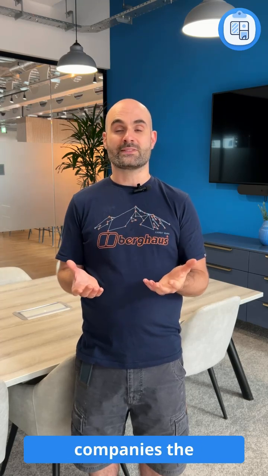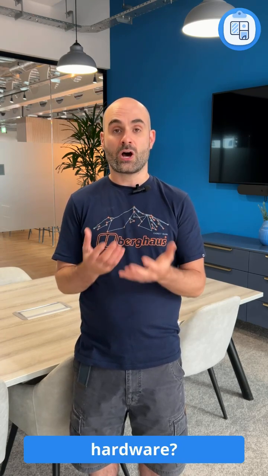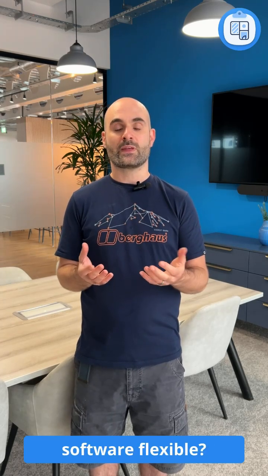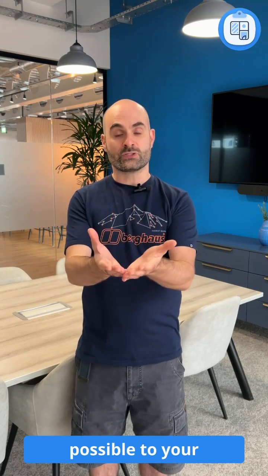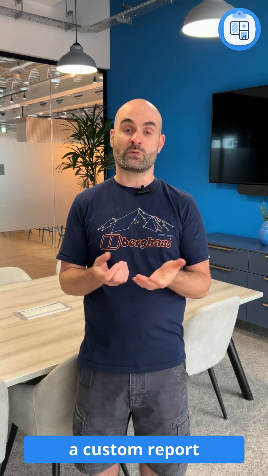Whereas for most companies, the considerations are mostly going to be down to, is the software easy to use? Will it work on your particular hardware, or your iOS or Android phone or tablet? And is the software flexible? The software should try and get as close as possible to your reports, not the other way around. So always bear that in mind if you've got a custom report template.